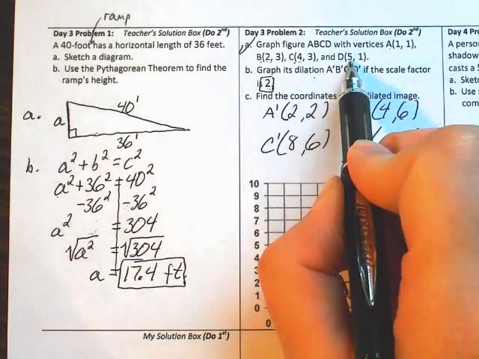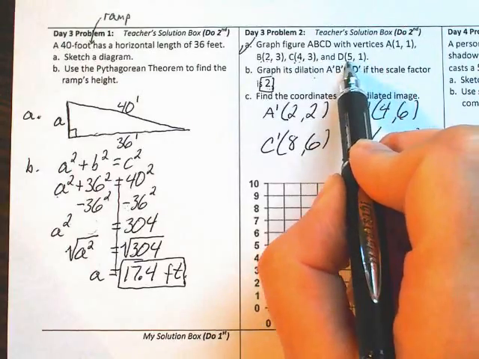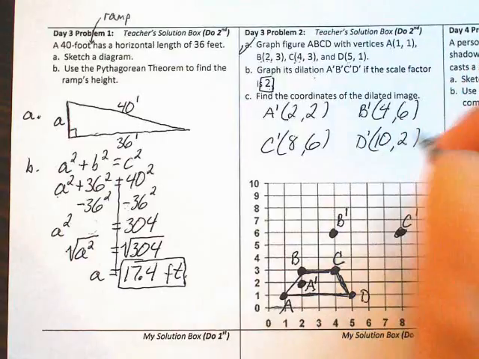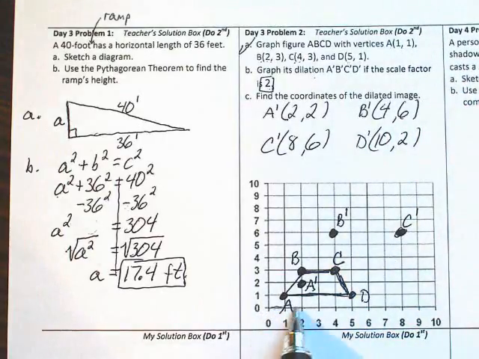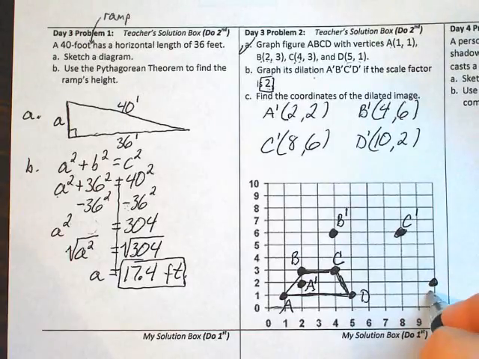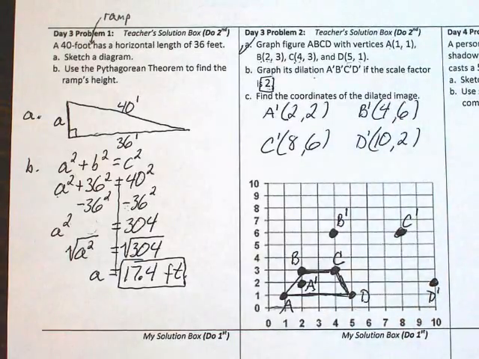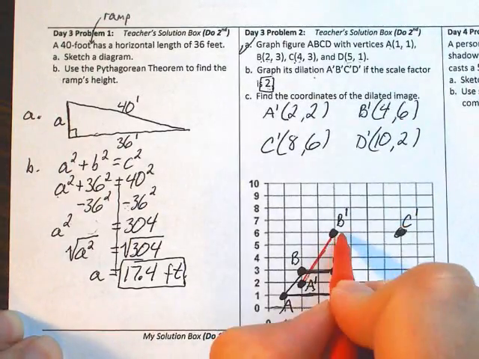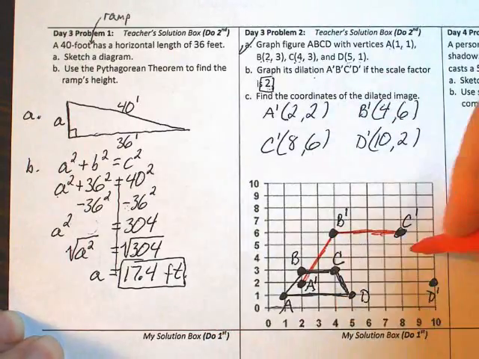Starting with 5, 1, multiplying these by the scale factor of 2, we get 10, 2. Over 10, up 2, here is D prime. And then we can connect those dots together to create our new trapezoid shape.